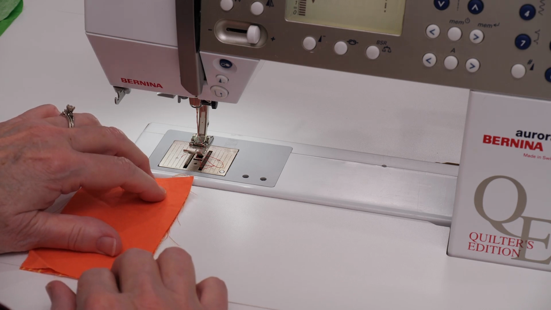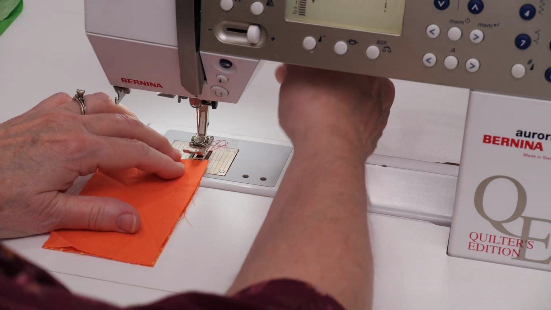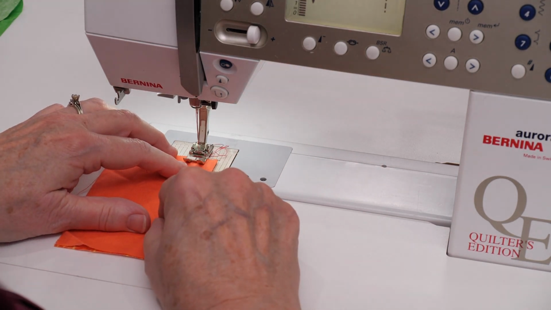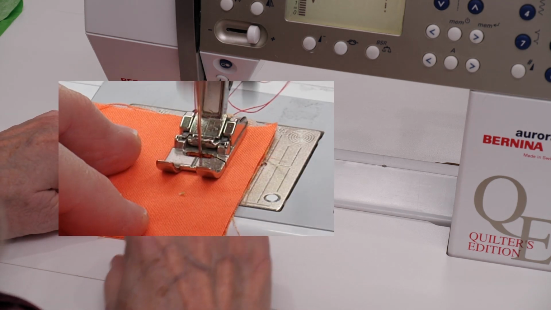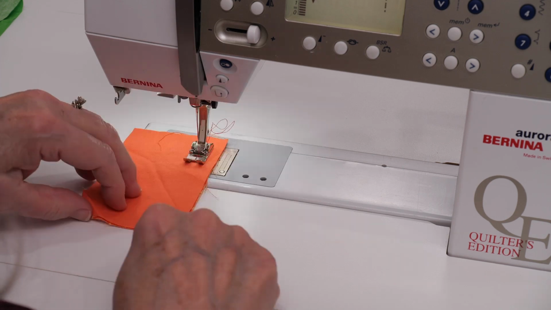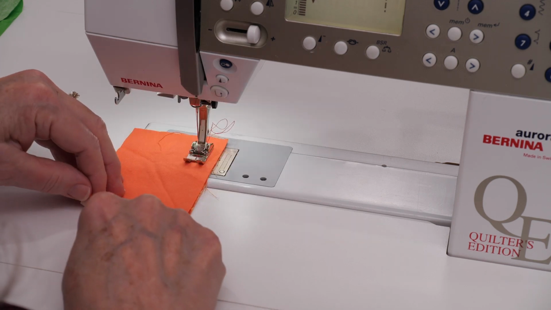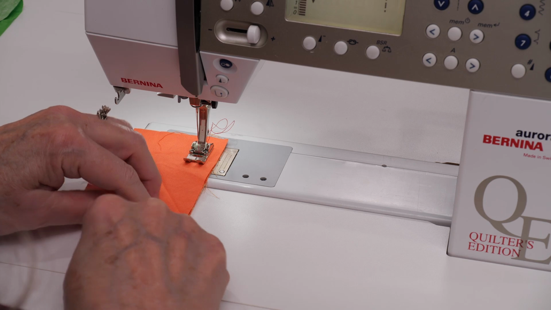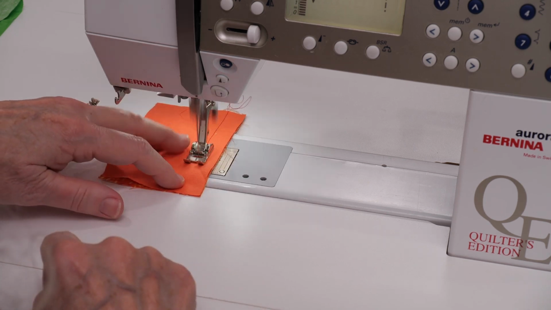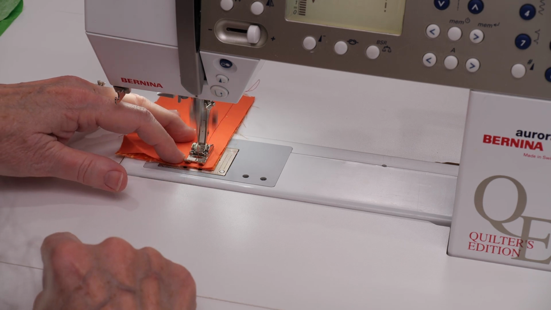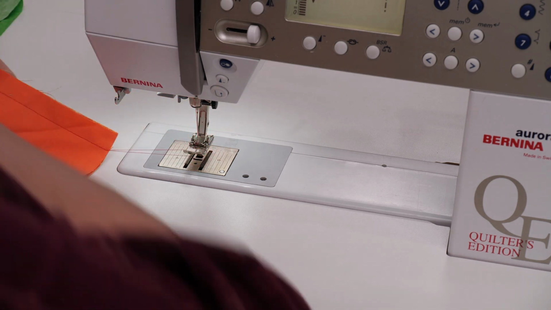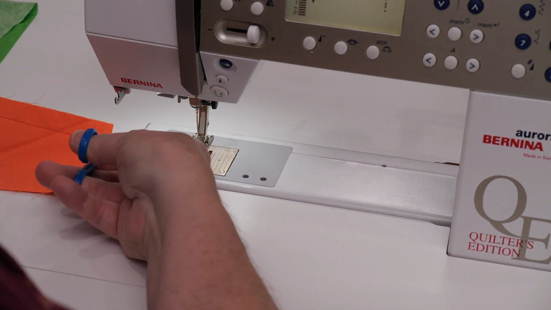And this time I'm going to do 5/8 of an inch seam. So that's my third line. Again, try to start right at the top of the fabric. I'm using this hand to steer, but I'm seeing at the bottom that I'm not quite lined up, so I'm going to stop and line that up a little bit. And when I get to the end, cut my threads.